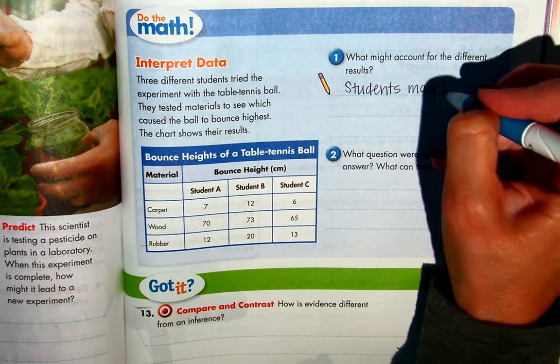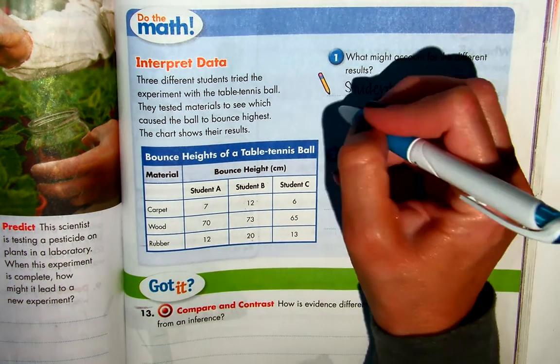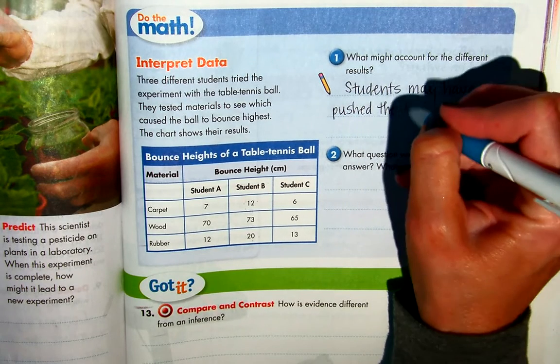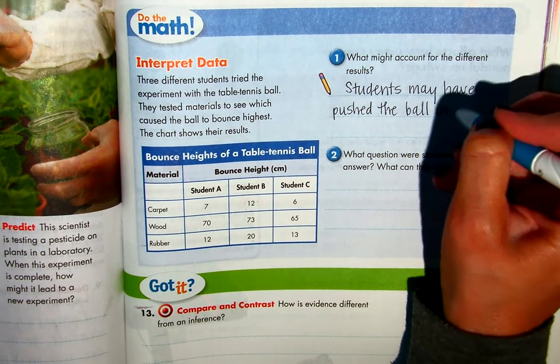Students may have pushed the ball instead of dropping it.